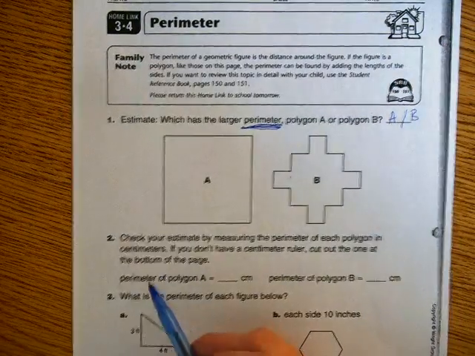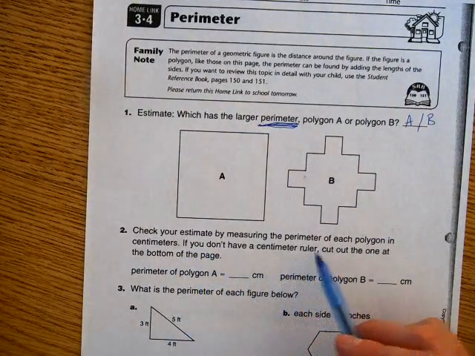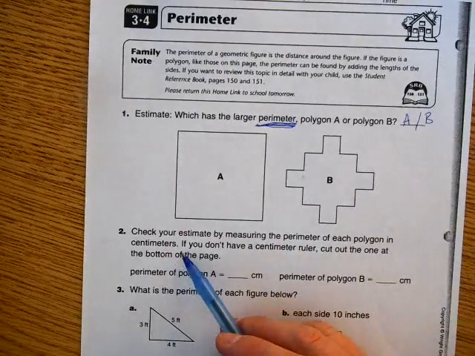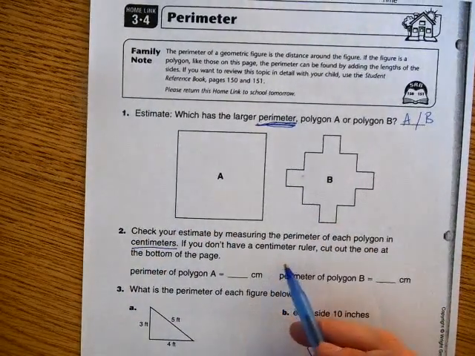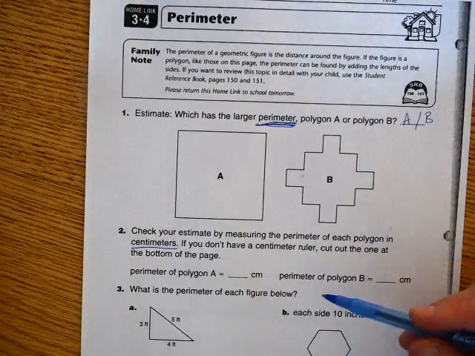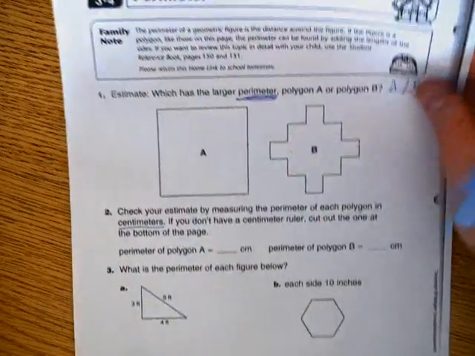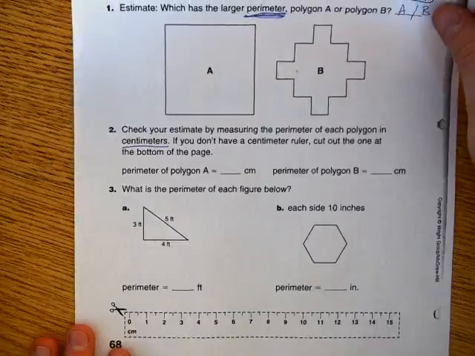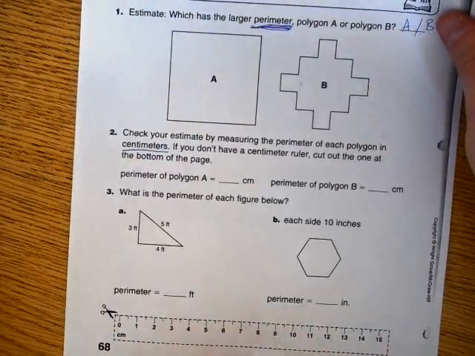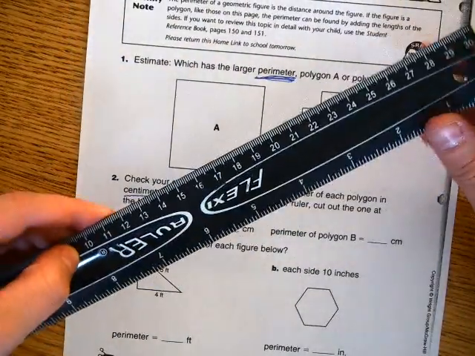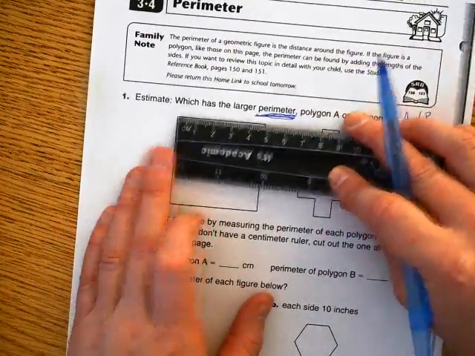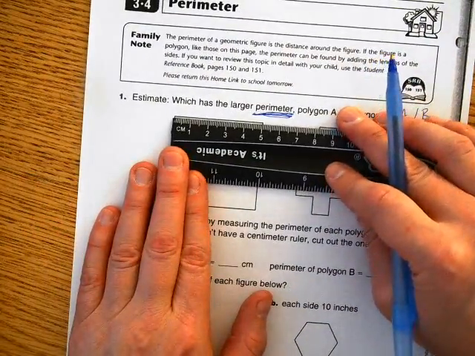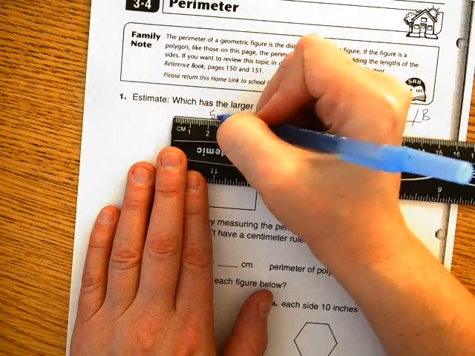And then, number 2, check your estimate by measuring the perimeter of each polygon in centimeters. Okay, so we're measuring in centimeters. If you don't have a centimeter ruler, cut out the one at the bottom of the page. Right down at the bottom of the page, they provided you a centimeter ruler. It doesn't matter if you use this one or one that just has centimeters on it. We're going to use this one.